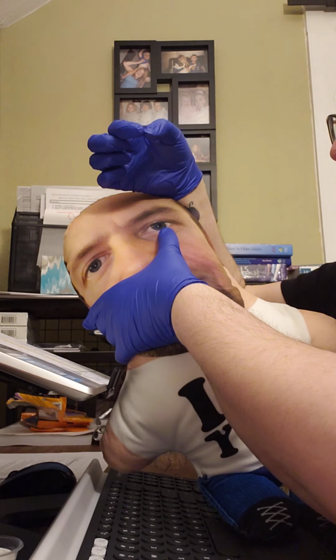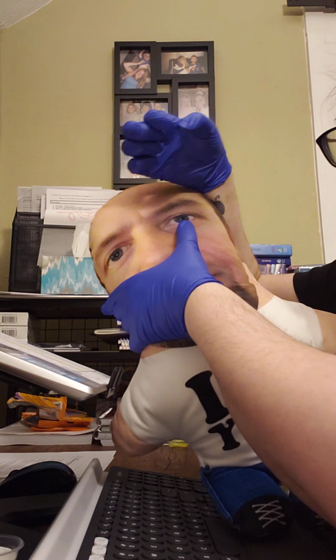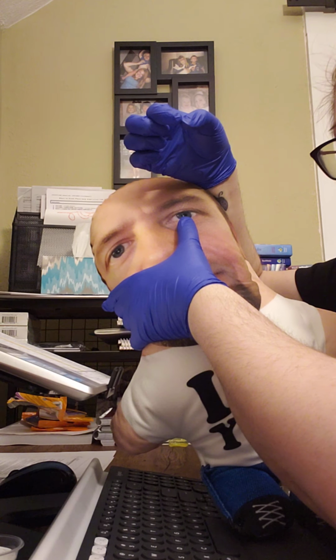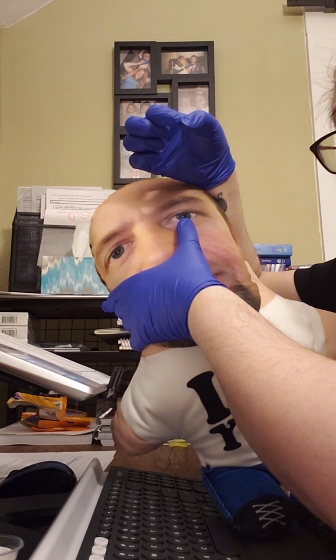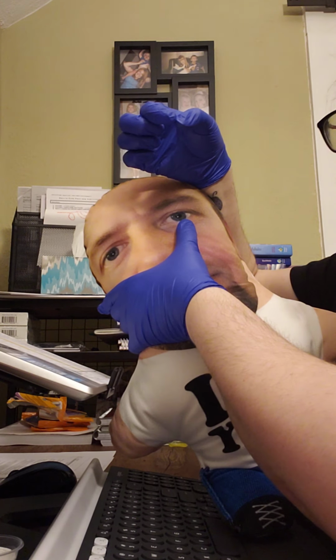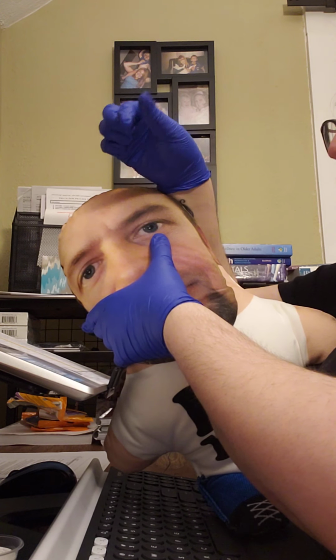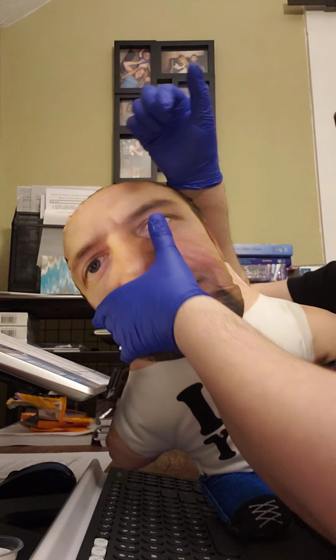So again, I would have the dropper, and he would be laying at a 45-degree angle, probably in his bed. So not laying all the way down, but not fully upright. Fowler's position would probably be best. So I do that, and I drop it inside the eye.